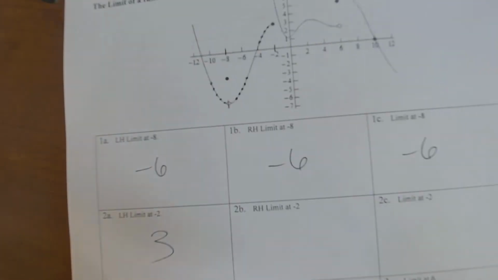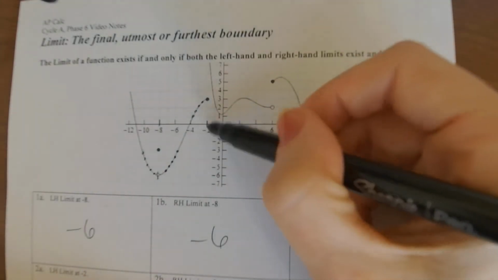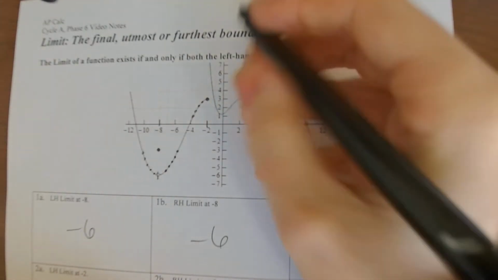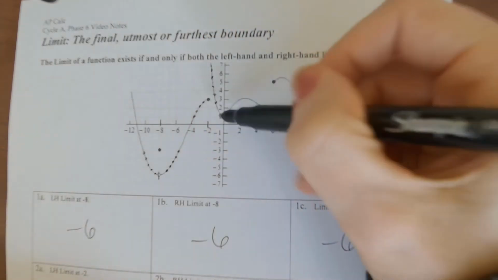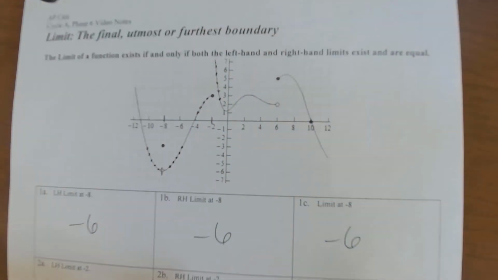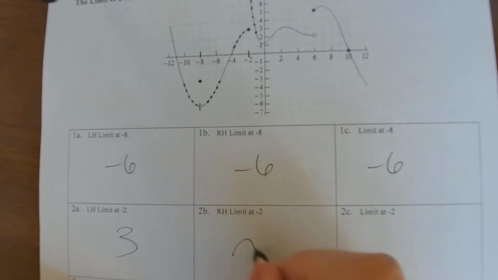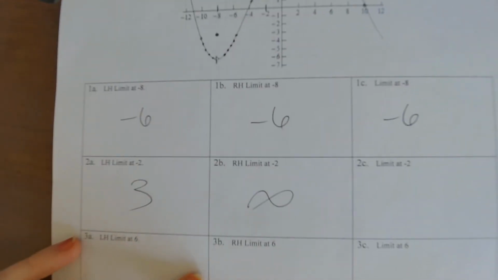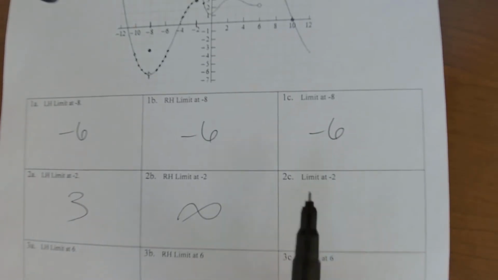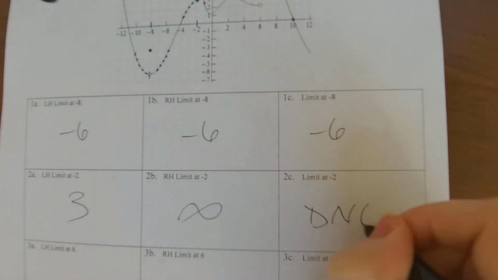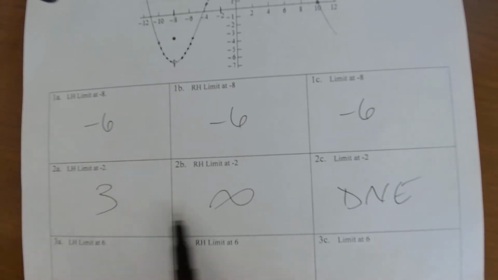And now the right hand limit at -2. So I'm to the right of -2, on these points. Those y values are shooting up to infinity. So what about the limit at -2? It does not exist because these have to match.